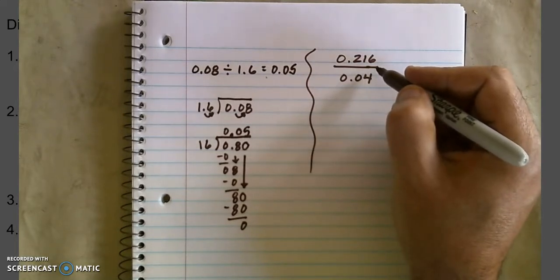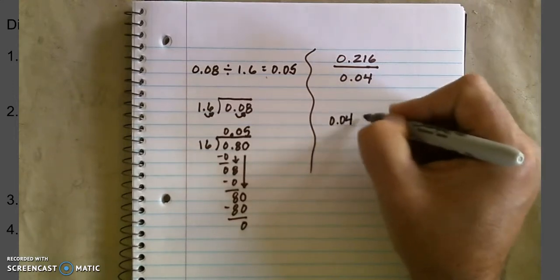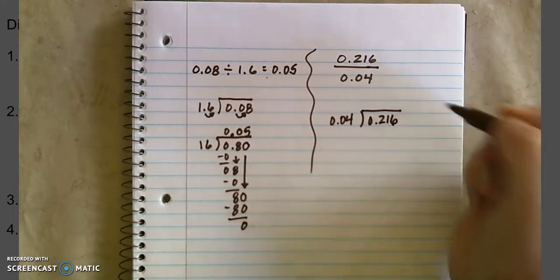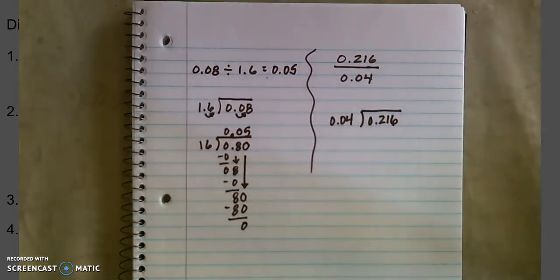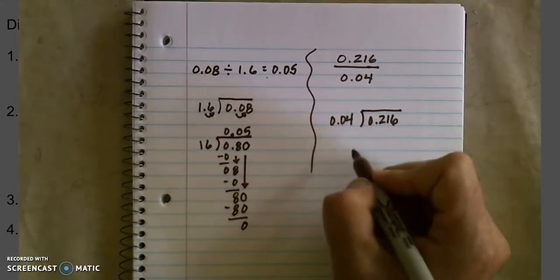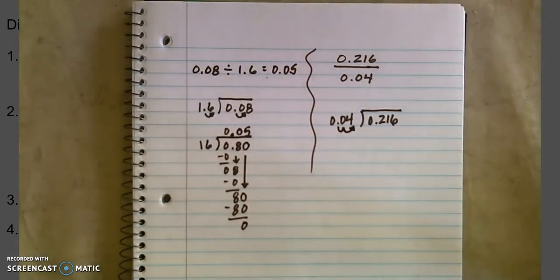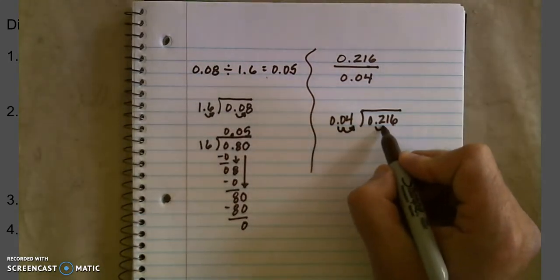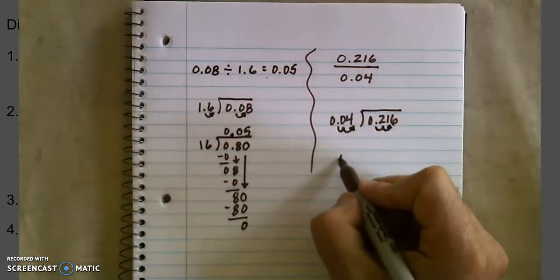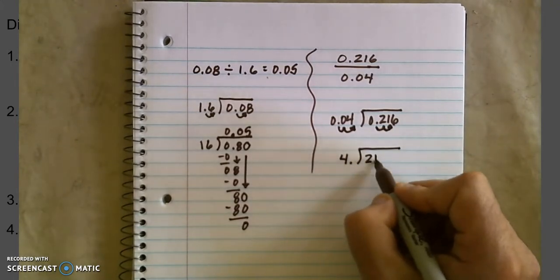If I take a look at my fourth example, again, this is division written with a division bar. The divisor is on the bottom. I have a decimal in my divisor, which I don't want. I want it at the end. So again, I have to move my decimal point over once, twice. If I move that one twice, I have to move this one twice. And I'm going to rewrite my problem with my decimals in the correct places now.